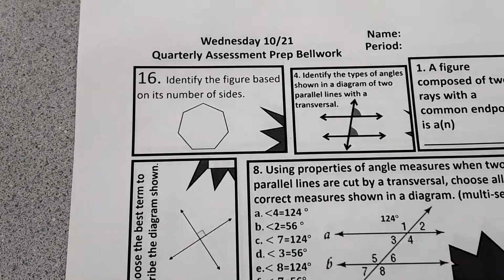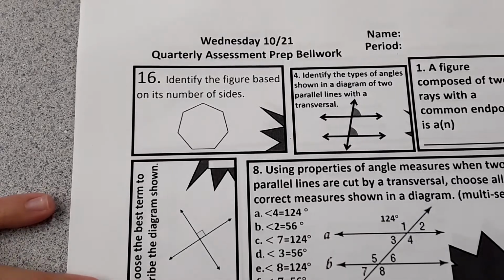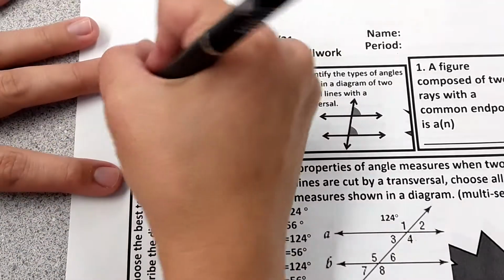On the quarterly assessment, it says that you'll have to identify a figure based on the number of sides. I specifically chose the one that I personally always forget, and you might too. If it was 6 sides, I would know it's a hexagon. If it was 8 sides, I know it was an octagon. If it was 5, I know it's a pentagon. But the 7-side one, I always forget. So the 7-side one is heptagon.